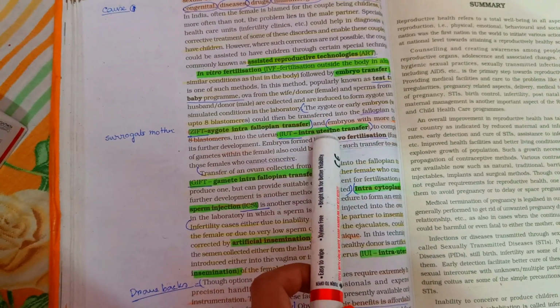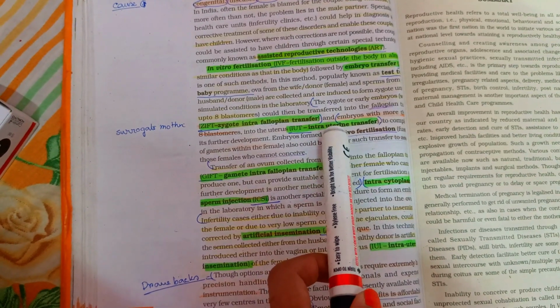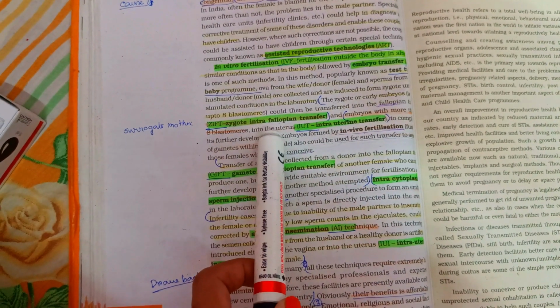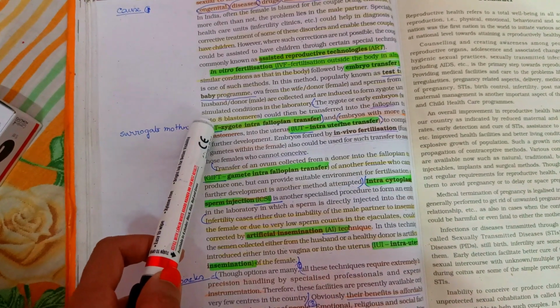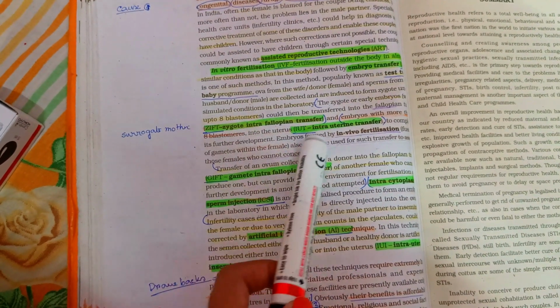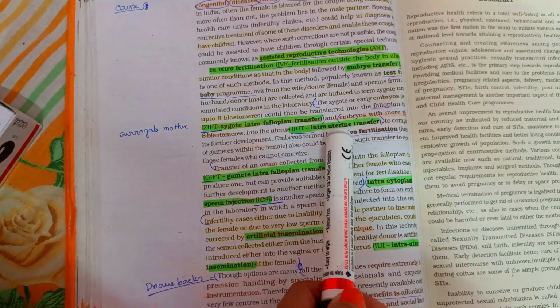Next, IUT, intrauterine transfer. So where it can be transferred, from the name you can say that in the uterus. So embryo with more than 8 blastomeres. Previously in the ZIFT it was up to 8 blastomeres, but if it is more than 8 blastomeres, then the doctor will prefer IUT.